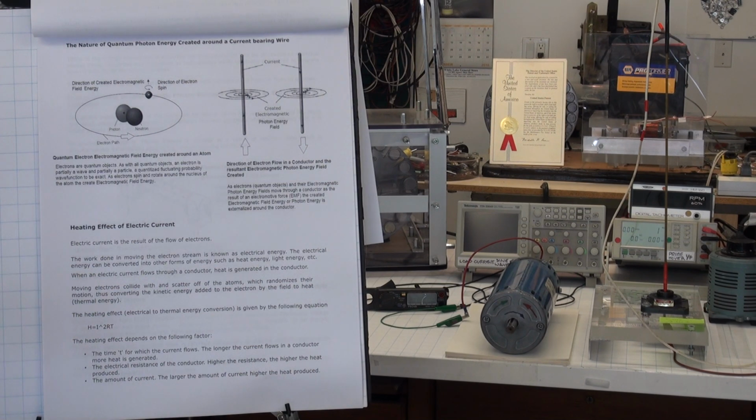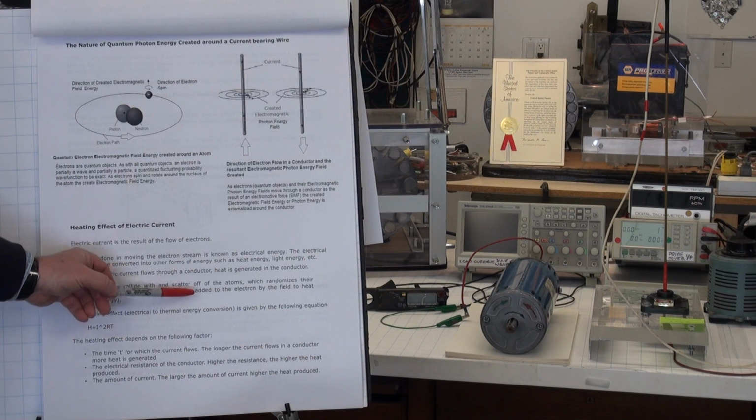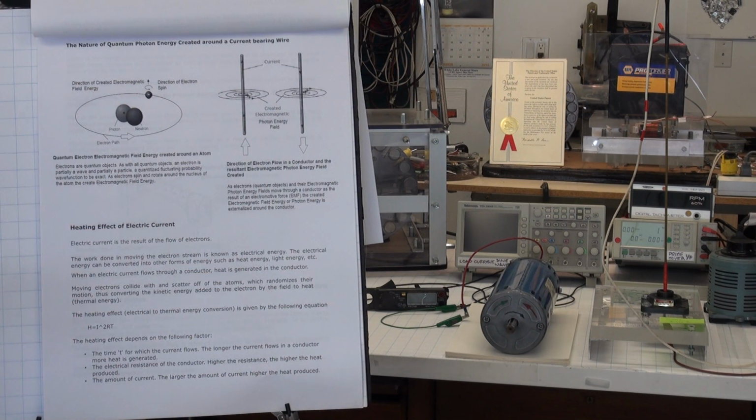Heating effect of electric current. Electric current is the result of the flow of electrons. The work done in moving the electron stream is known as electrical energy. The electrical energy can be converted into other forms of energy such as heat energy, light energy, etc. When an electric current flows in a conductor, heat is generated in the conductor. Moving electrons collide and scatter off the atoms, which randomizes their motion, thus converting the kinetic energy added to the electrons by the field to thermal energy.